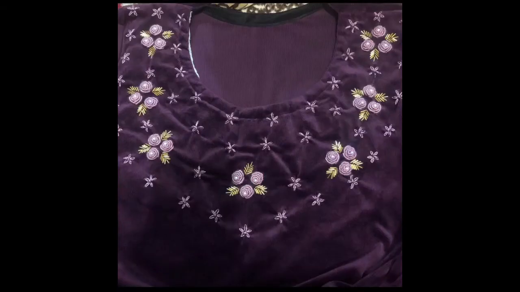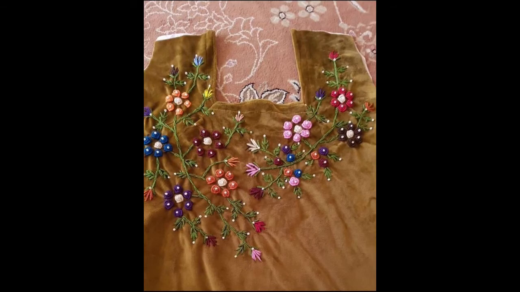So use these patterns as a prerequisite and design your dresses and become a very beautiful and exquisite designer by sitting at your home.